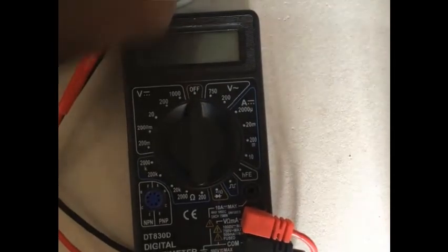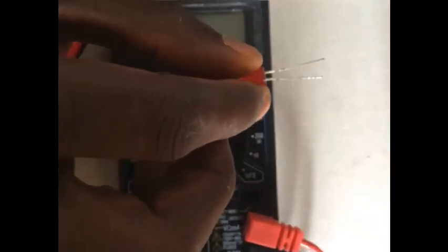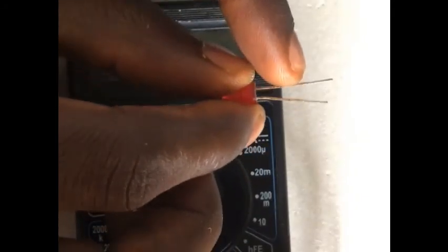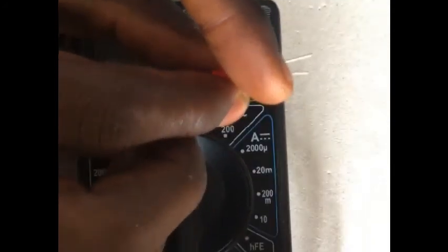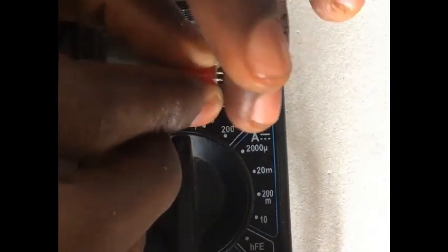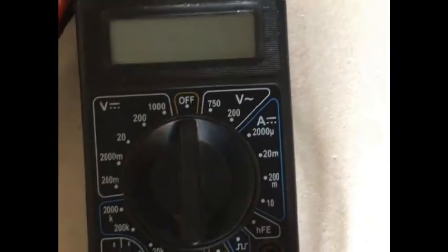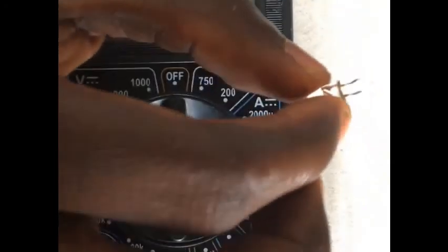Now, the anode and the cathode. Looking at this LED critically, you can see one lead is longer than the other. This lead is the anode, remember, and the other lead is the cathode. So you don't need any other test for this particular LED. You already know the anode and the cathode. But for something like this, you can hardly differentiate between the leads. So what do you do? You use your multimeter.